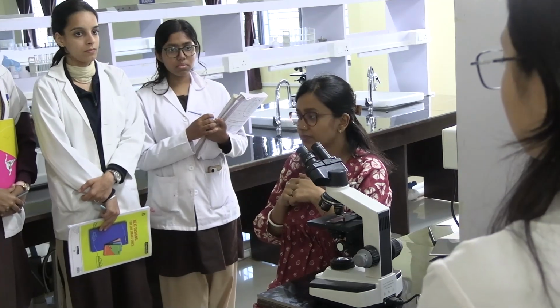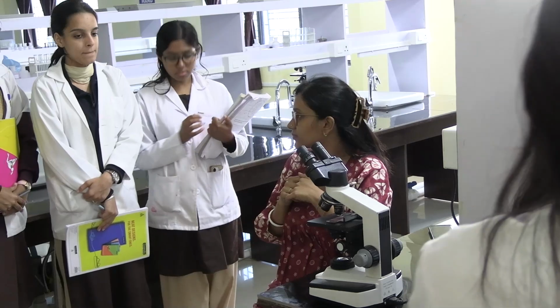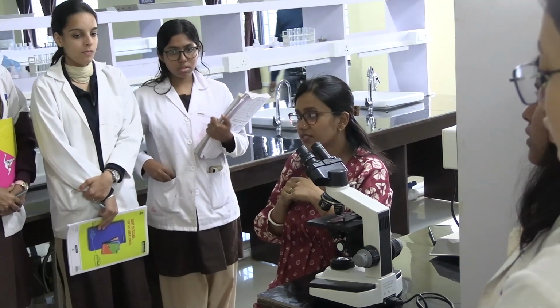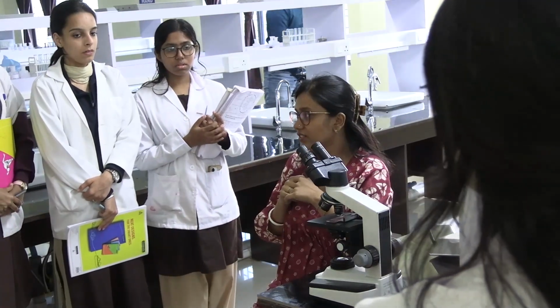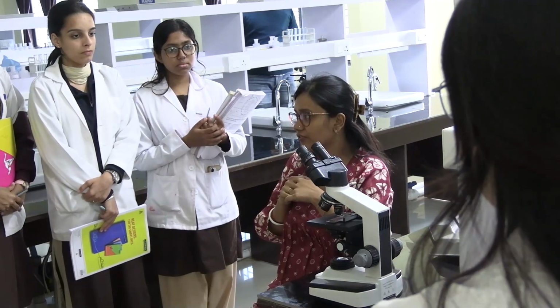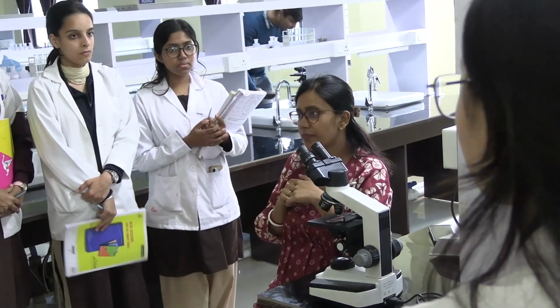Fibroma, then carcinoma is a malignant lesion. Hematoma is not a tumor, or it is not a neoplastic lesion. It is a collection of blood. So hematoma doesn't fall under that category. Benign, fibroma, adenoma.